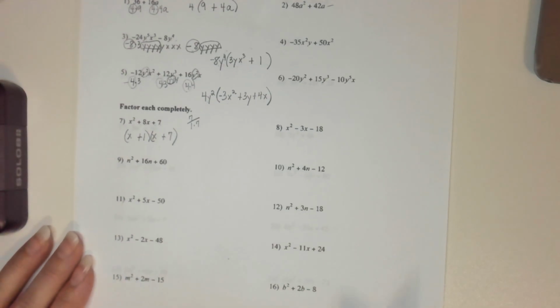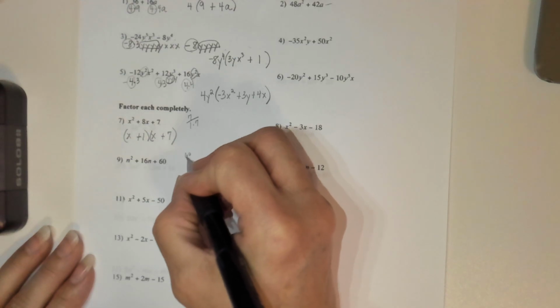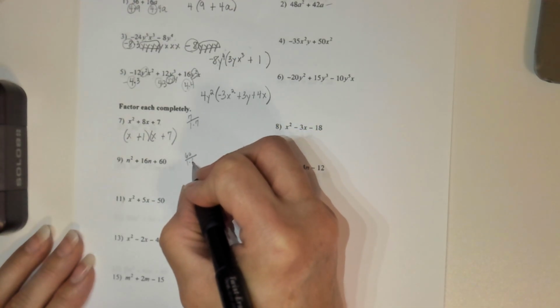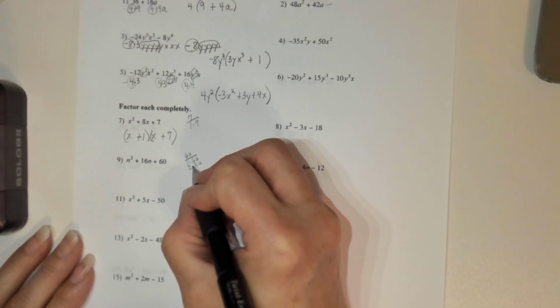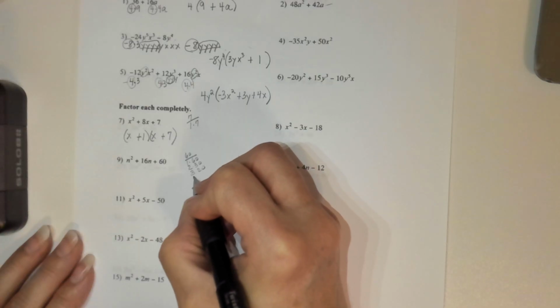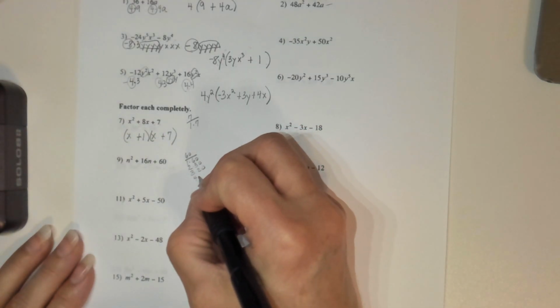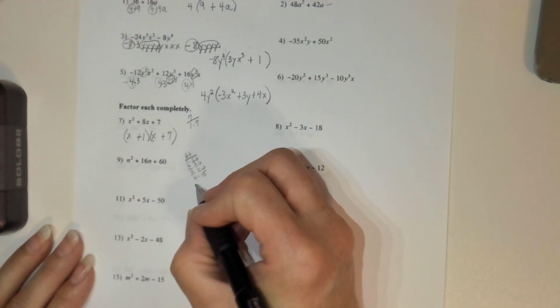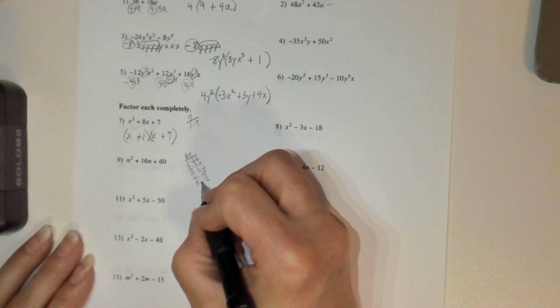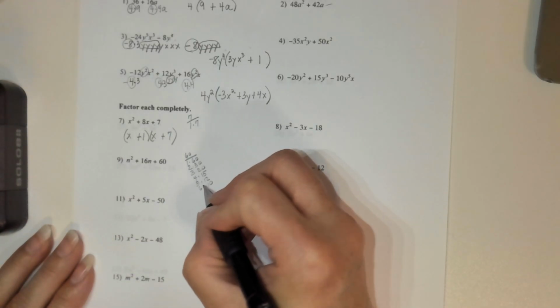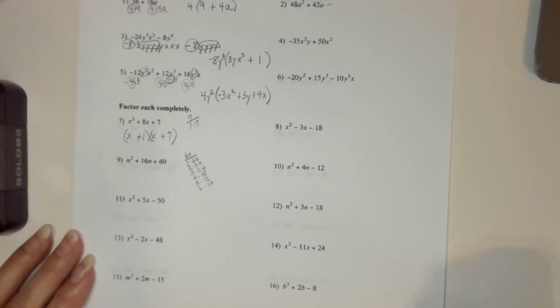If you look at number 9, 60 is a little bit of a larger number. Let's see, 1 times 60, 2 times 30, 3 times 20, 4, let's see, how many times does 4 go into our 60? That's 15 times, 5 times 12, 6 times 10, 7 will not, 8 will not.